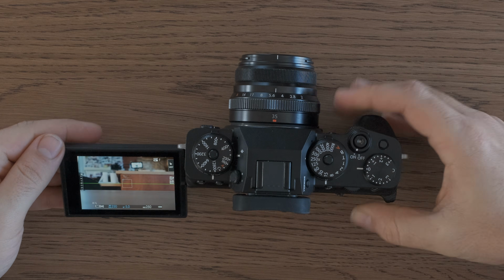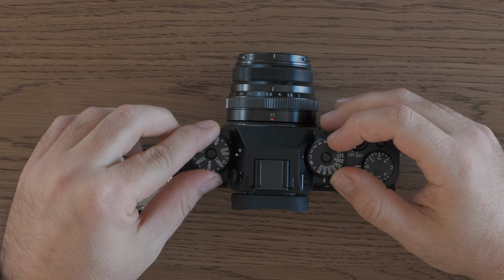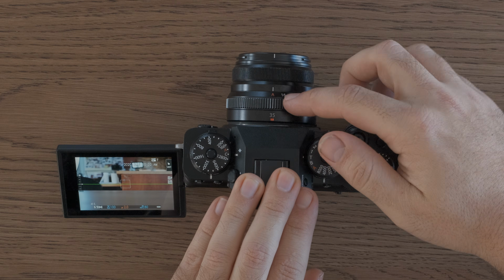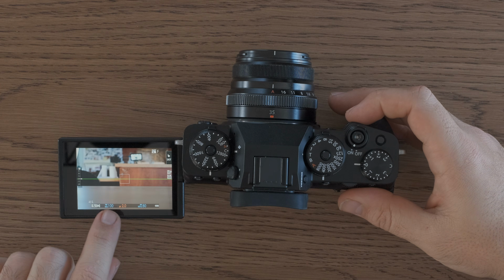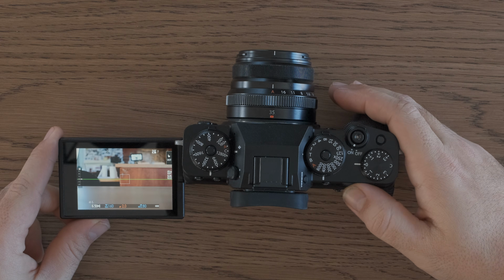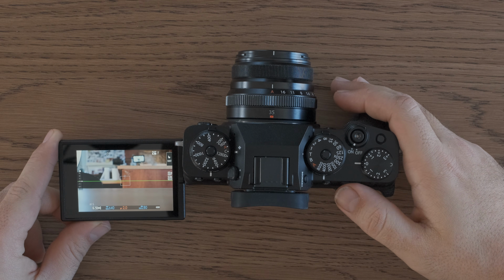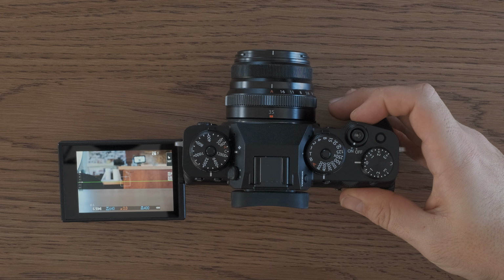So to do that with the X-T4, you will simply bring the shutter speed dial to the T setting, the ISO dial to the C setting, and then the aperture ring on the lens to A. Now, you see on the screen, you have a little icon there that shows you the rear command dial is going to be changing your shutter speed, and then your front command dial now is changing the ISO.